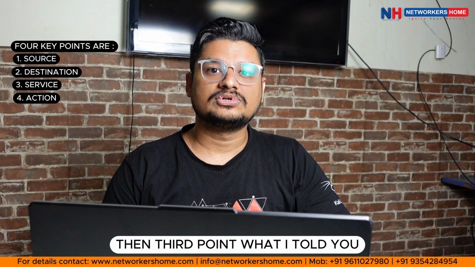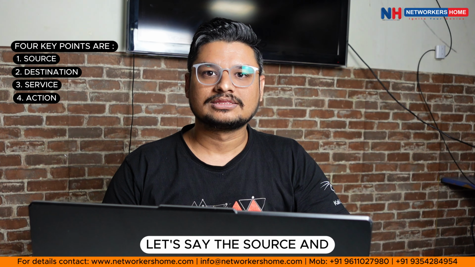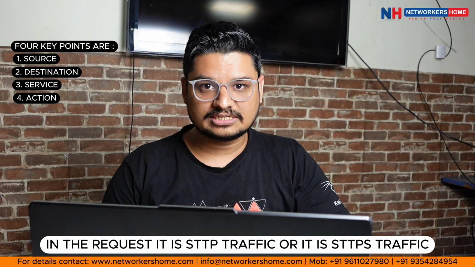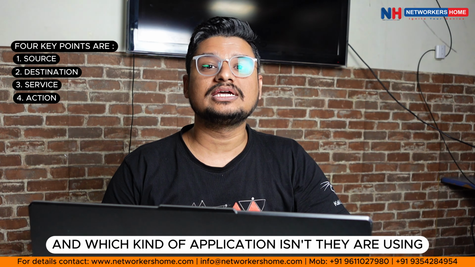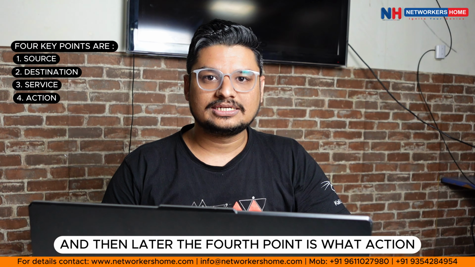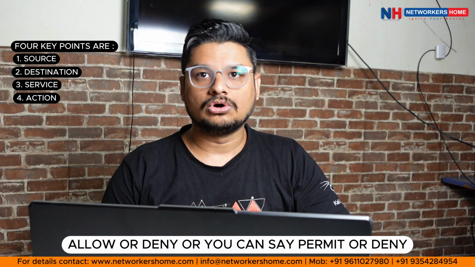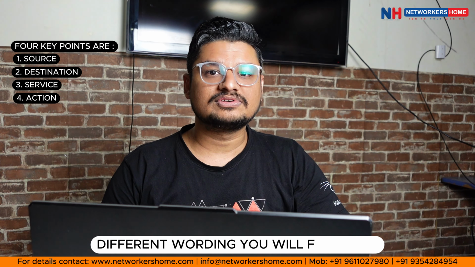Then the third point that I told you, the security according to the applications. Let's say the source and destination are going LAN to WAN, inside to outside, but what kind of application are they carrying in the request? It is HTTP traffic, or it is HTTPS traffic, or let's say telnet or SSH kind of traffic, or let's say it is some media download, audio. Which kind of traffic and which kind of application are they using. And then later the fourth point is the action, where we can decide whether this traffic is allowed or denied, or you can say permit or deny, or allow or block. You will find different wording.